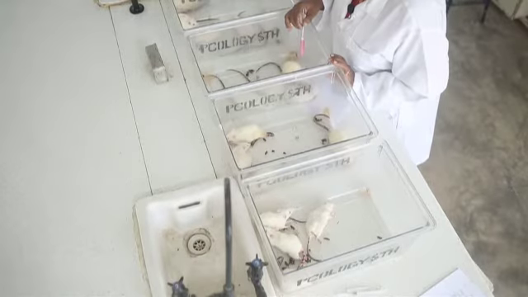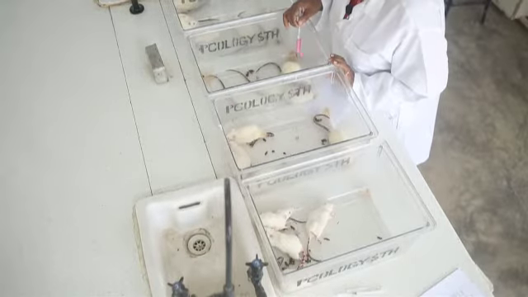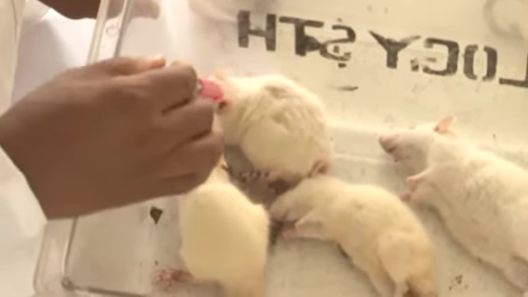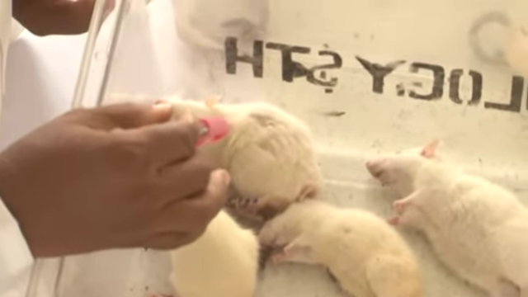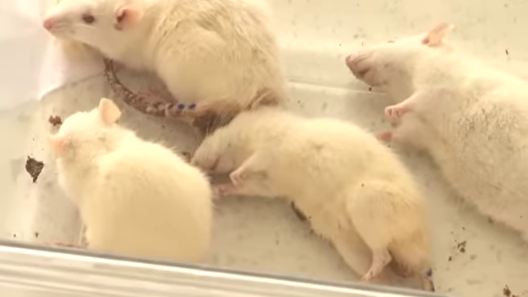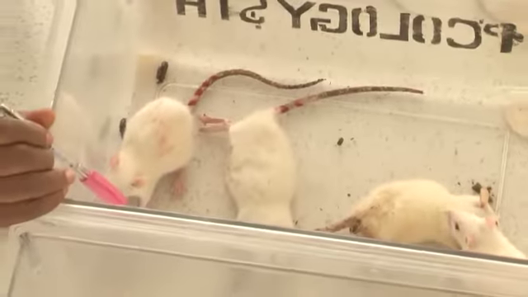The other 2 are showing, look at this one, look at tremors here. Look at this abdomen. You can see respiratory depression, respiratory distress there. And then this is the cage that received early treatment.